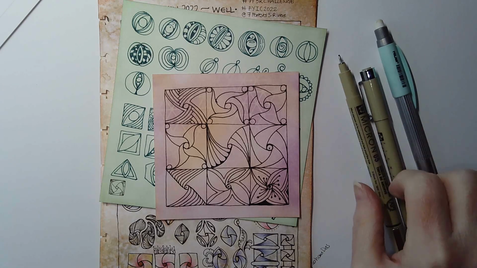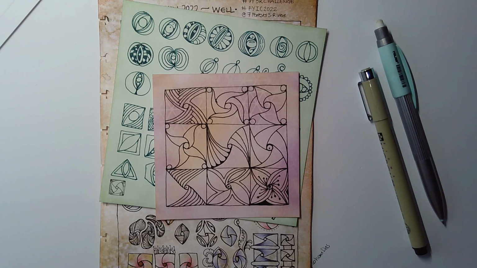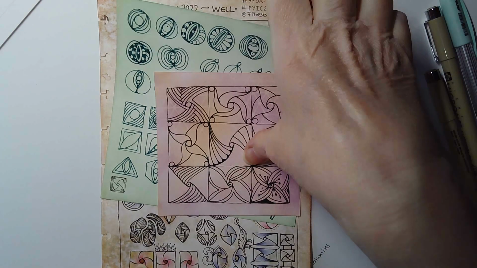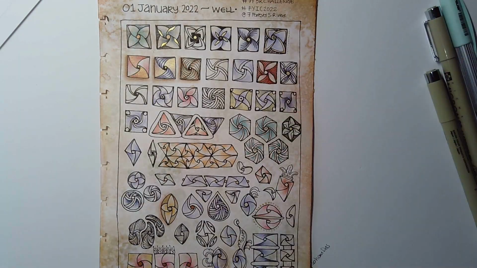A fragment is, in Zentangle terms, the basic cell, the basic part of a repeating pattern. So it's that one part that you repeat again and again to get a pattern from. So if I take as an example, I'll move those out of the way because they're my ones from a couple of days ago.